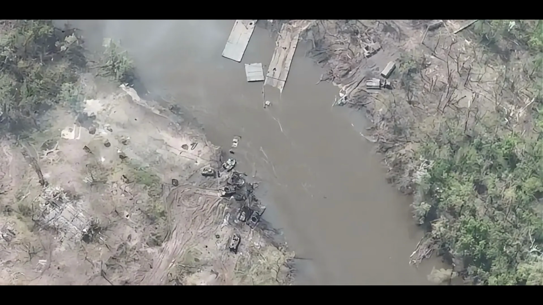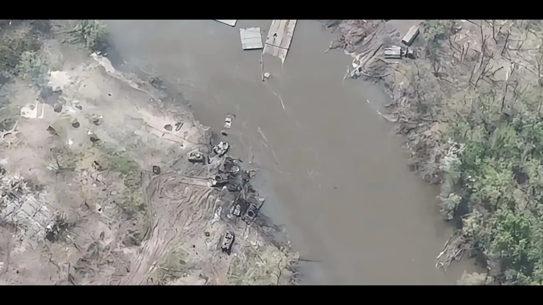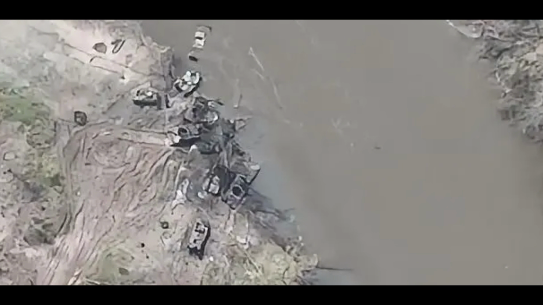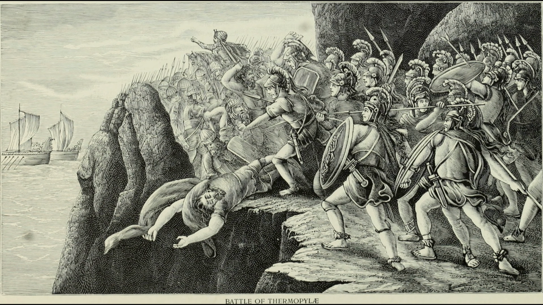The last category are natural obstacles, and these include things like rivers, swampland, muddy ground, woods, and anything else that would impede the movements of an army. These play a large role in many battles throughout history. For example, the Spartans at Thermopylae chose a position that was protected by incredible natural obstacles.